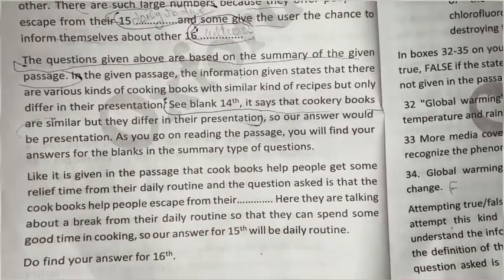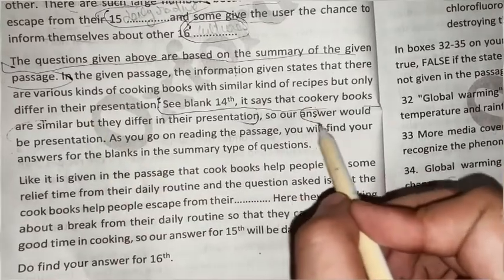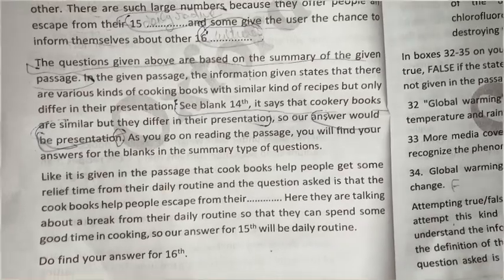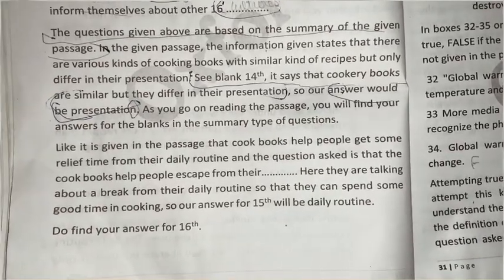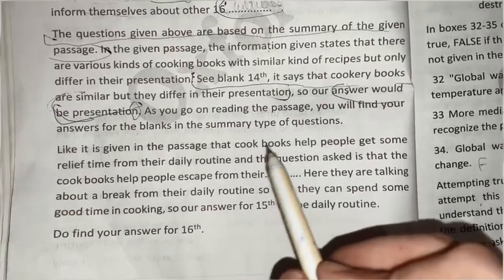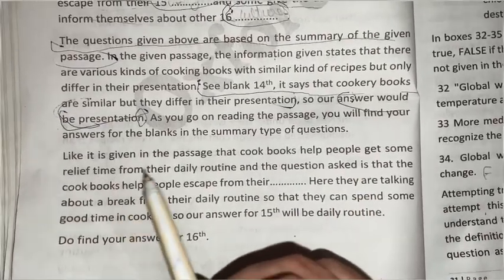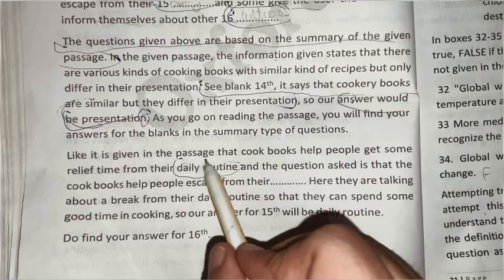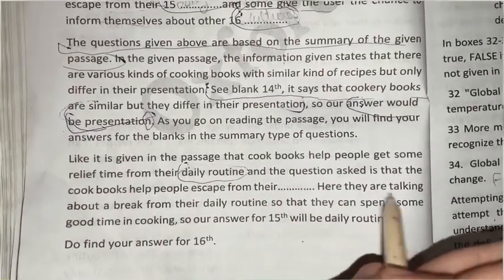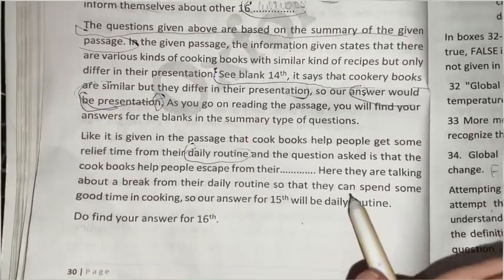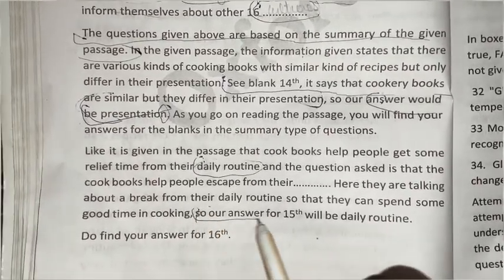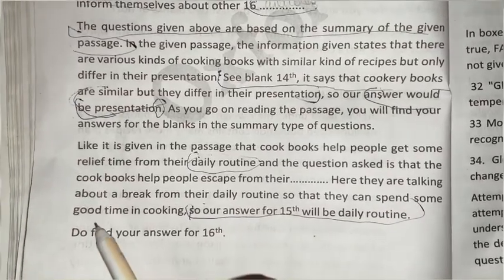As you go on reading the passage, you will find your answers for the blanks in summary type questions. Like it is given in the passage that cookbooks help people get some relief from their daily routine, and the question asks that cookbooks help people escape from their daily routine. Here they are talking about a break from their daily routine, so they can spend good time cooking. So our answer will be daily routine.